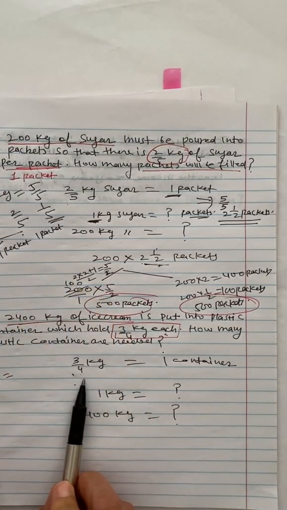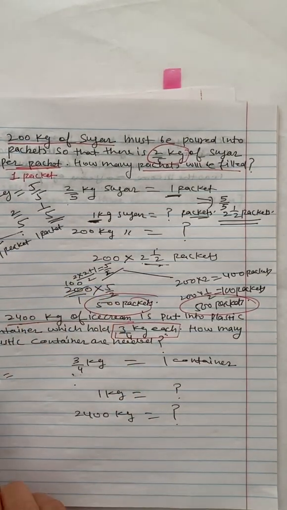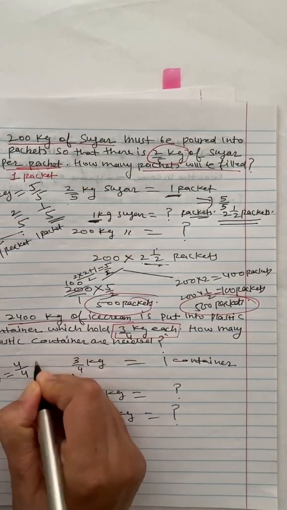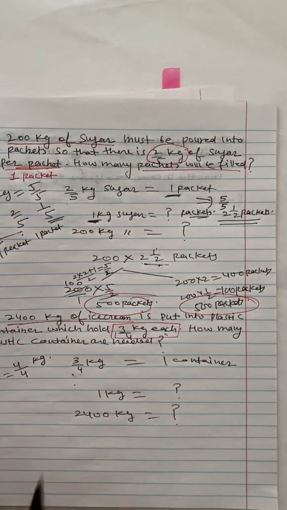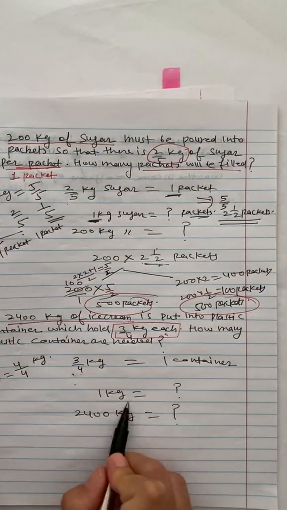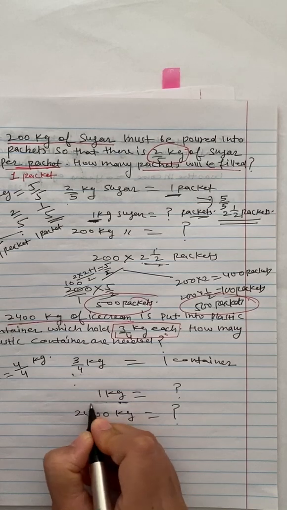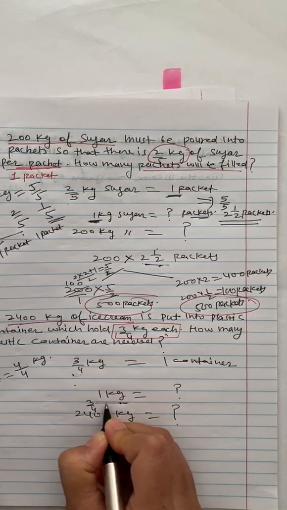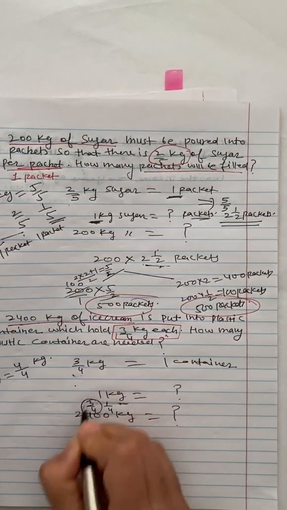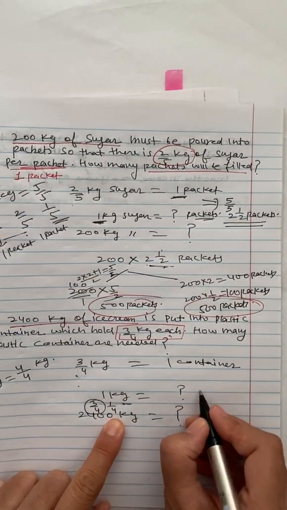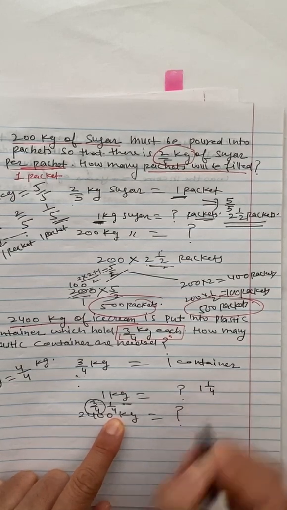Here, I have 3/4 kg. So I'm going to rewrite 1 as 4/4 kg. Okay. Now I'm going to figure out how many containers I need for 1 kg. So in 1 kg, I already have 3/4, and then remaining is 1/4. For 3/4, I have 1 container, which means how much container do I need here? So that is going to be 1/4.